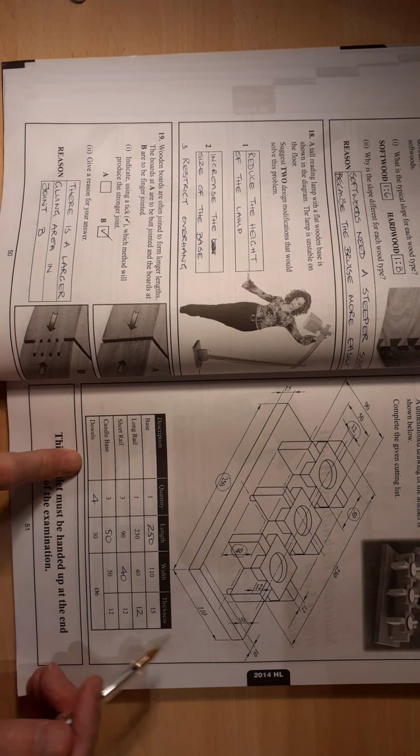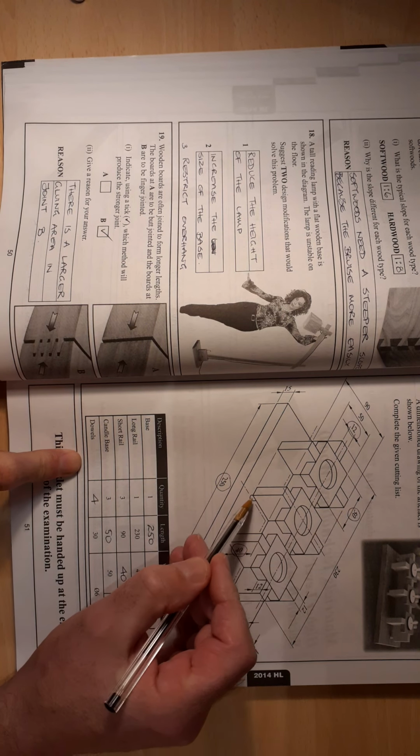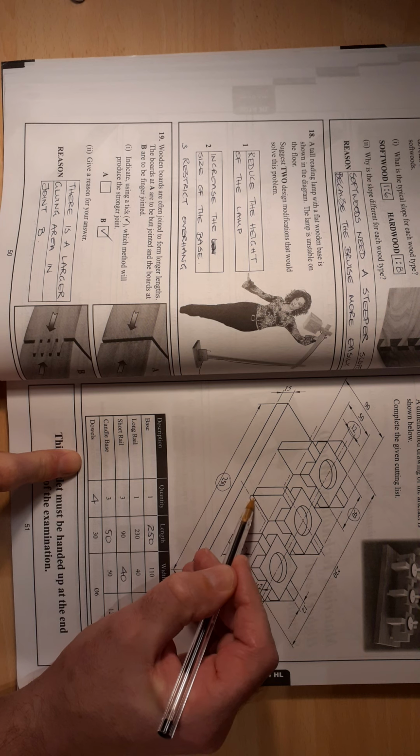And the dowels then, there are 4 dowels. There's one here at the bottom, there'll be one at the top, which you can't see in the drawing here. There'll be one on the left, and there'll be one on the right as well. That completes 2014.